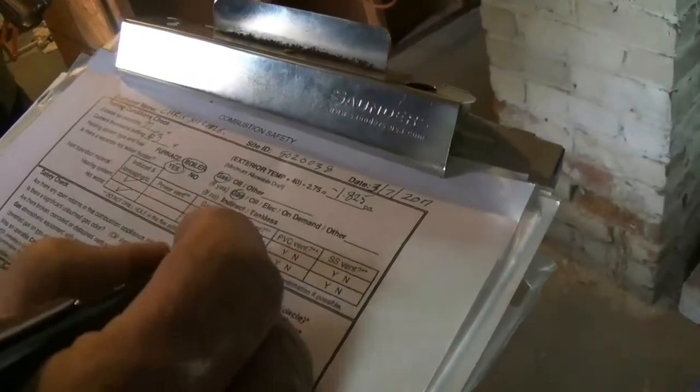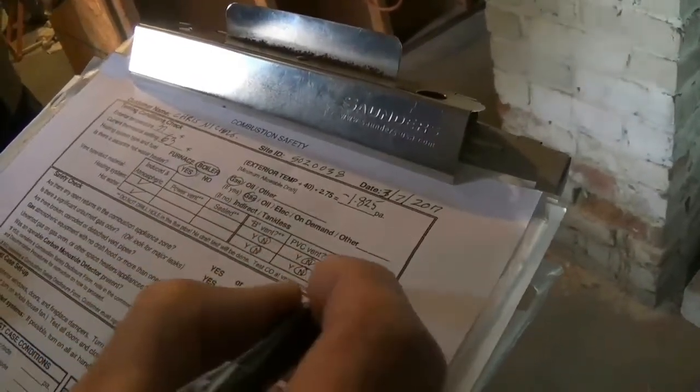So we have checked atmospheric, so what that means is that it's not any of these other vent materials. It's not B-vent, it's not PVC, it's not stainless steel. You could go ahead and circle no for all of these too if you really want to be double clear that it's not any of these things. It is galvanized, which means it's safe for us to drill holes.